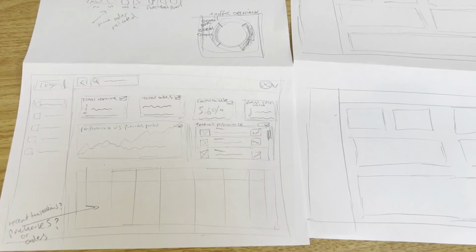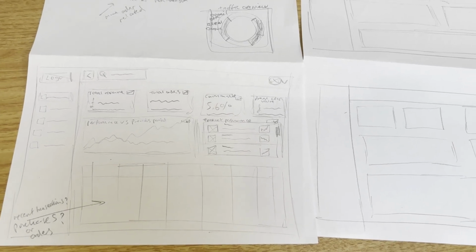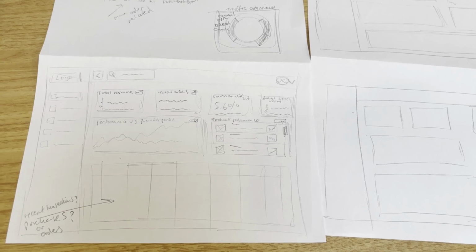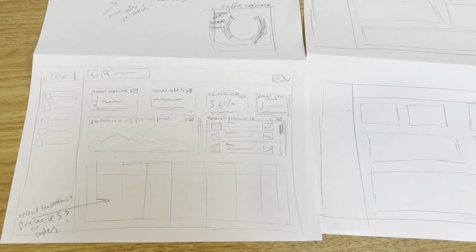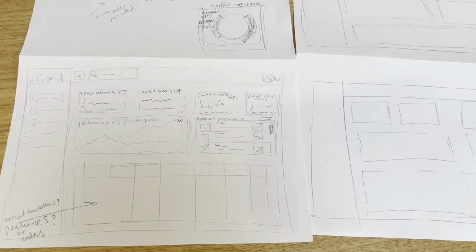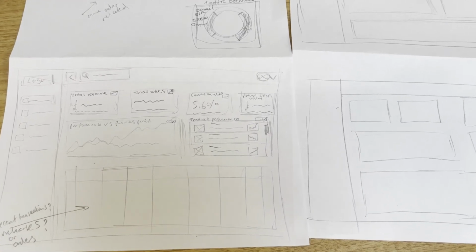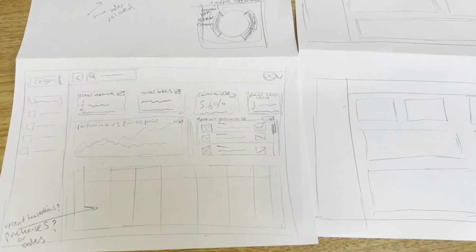As you can see, these are not masterpieces, but you're getting these ideas out of your head, these layouts, how we're going to display these stats on the dashboard onto paper really quickly. And this is what I like about sketching. It's really quick. It's really iterative, and if I make a mistake I can just rub it out and start again.